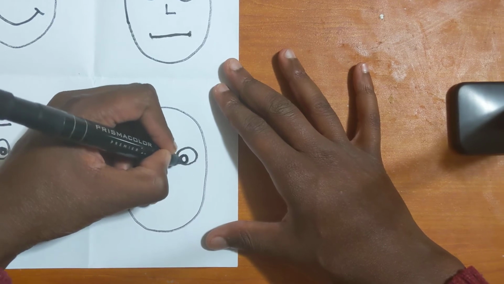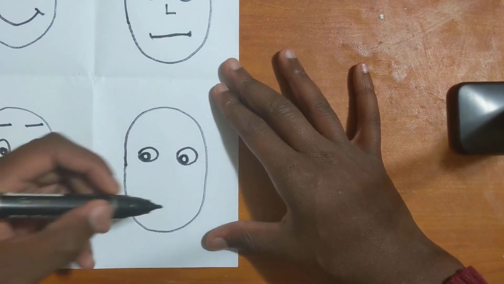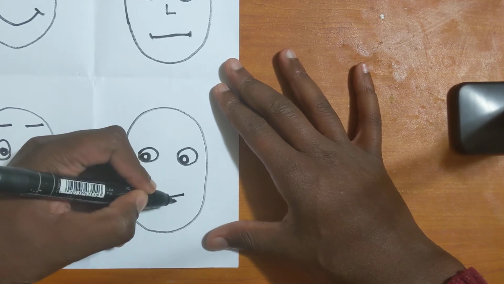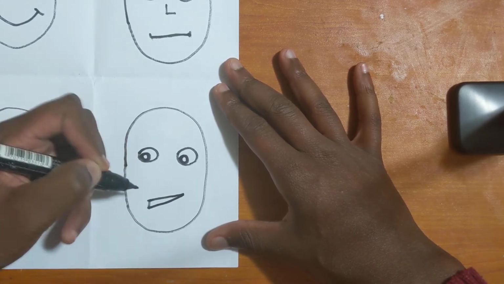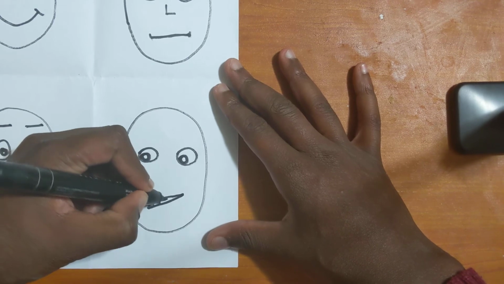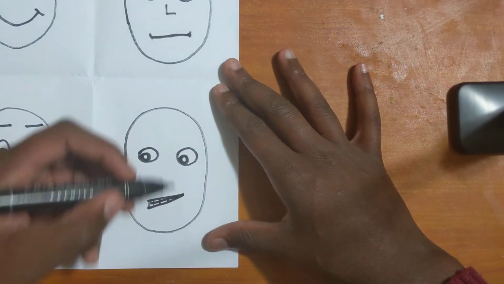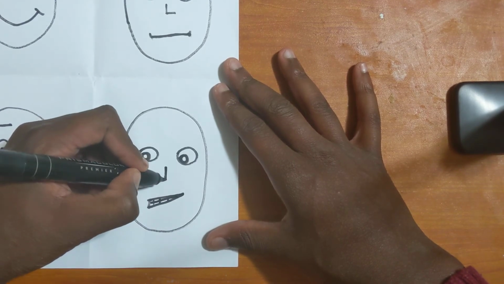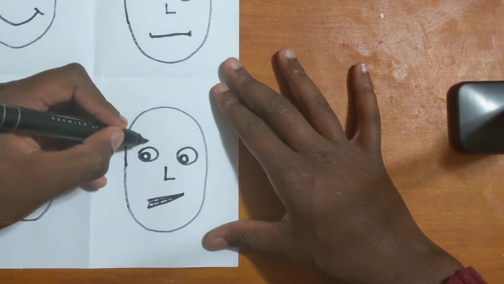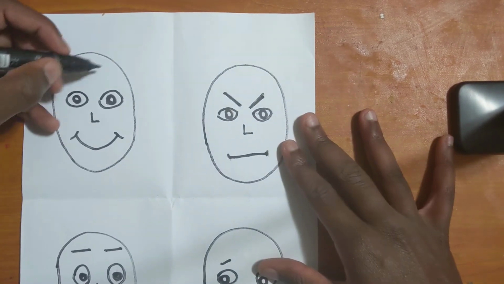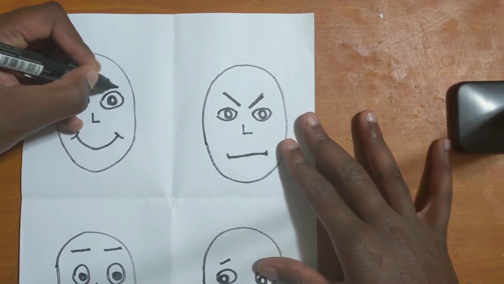So this guy's kind of looking down and away. Maybe your teeth are kind of clenched together. Do some teeth in there. That's pretty good nervous mouth. Then we go capital L for the nose. And just some little eyebrows. Oh, I didn't put eyebrows on my happy face. Every face should have eyebrows.